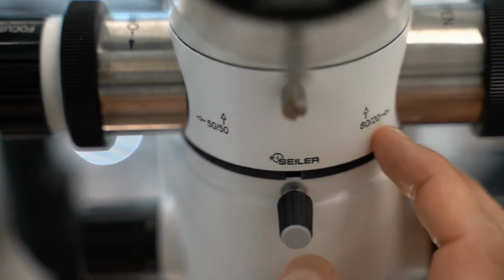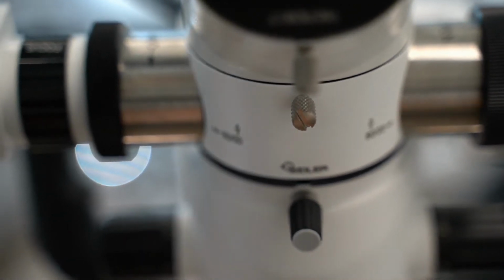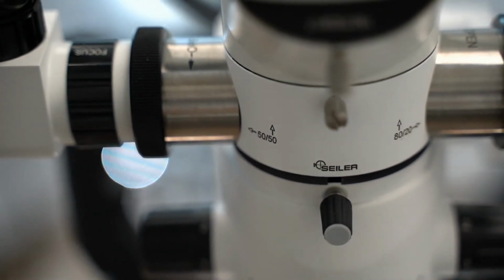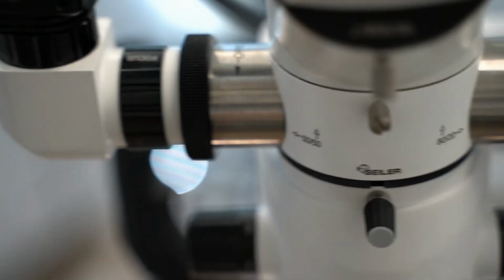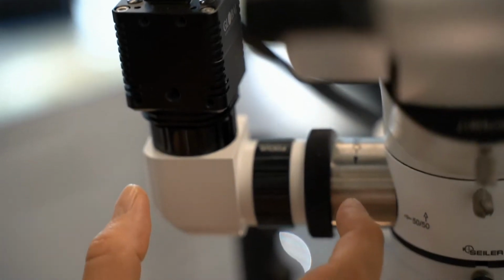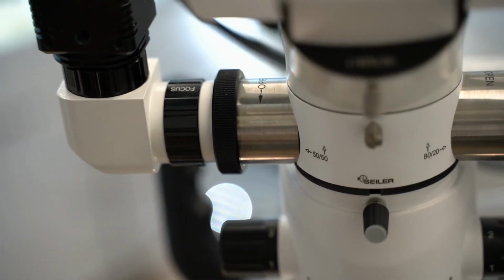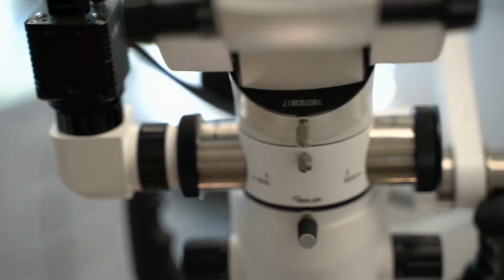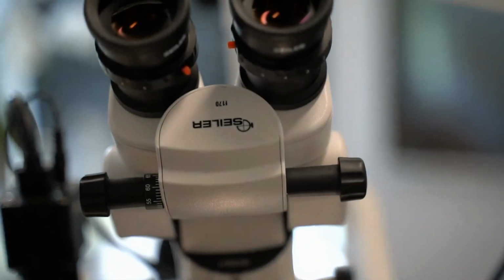And over here is an 80-20. It's just what it says. It splits the light. So you just pick your camera and you pick the side that is set up for the type of camera that you buy. This feature was a selling point for why I went with Seiler, as well as that boom arm, the aesthetics of tucking it up, and the price point was correct for me.